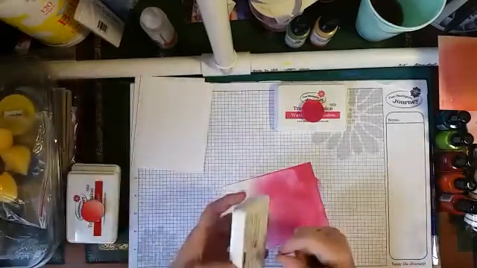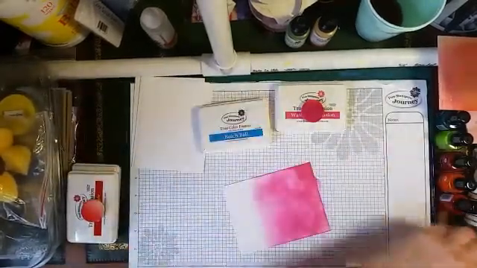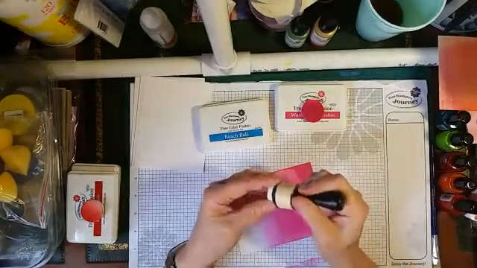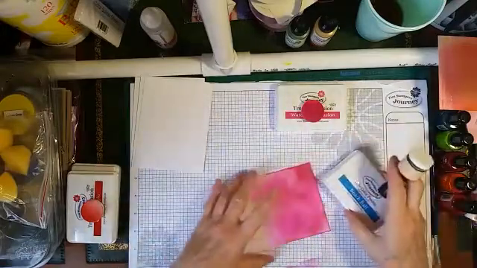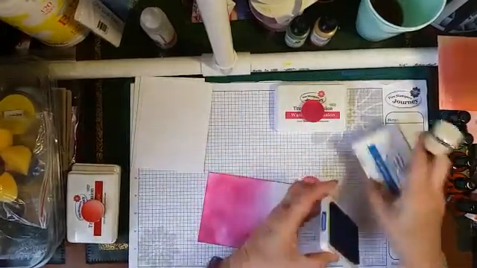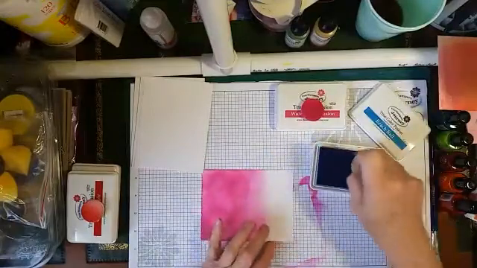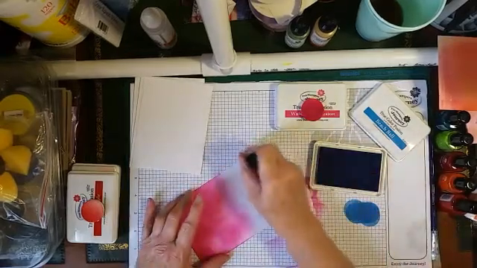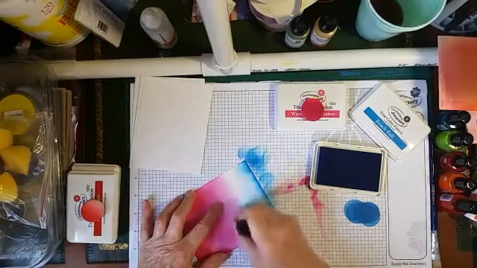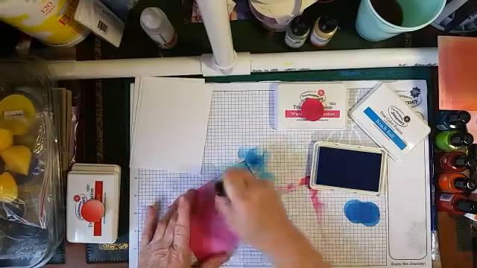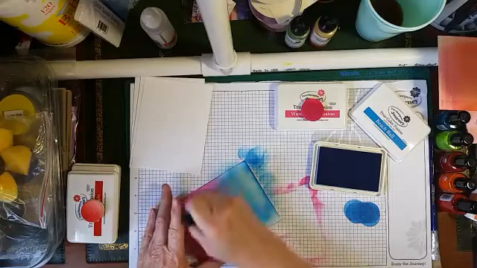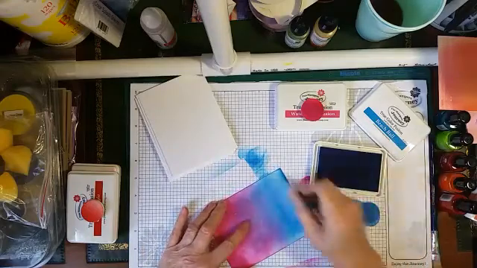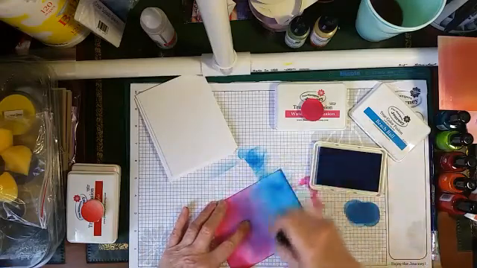And then I will, actually I'm not going to use candy apple, I'm going to use the beach ball. This one doesn't have a dauber either, so I will have to make another one for that. So I'm going to use the beach ball, and I'll come in from the other side. And just start coming in and blend, and this will make a purple in the middle. I want a little bit richer blue down here.